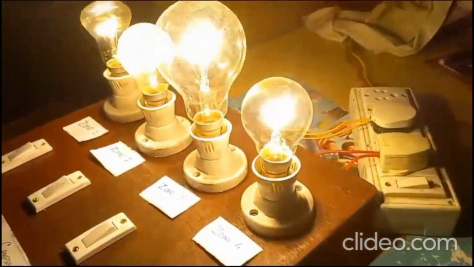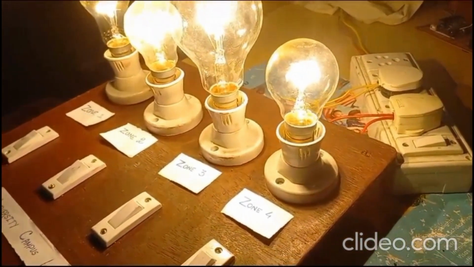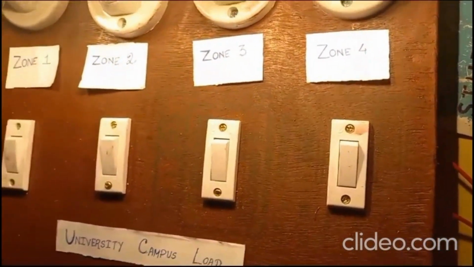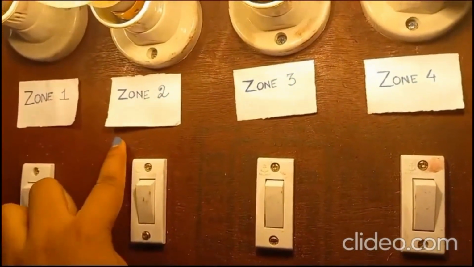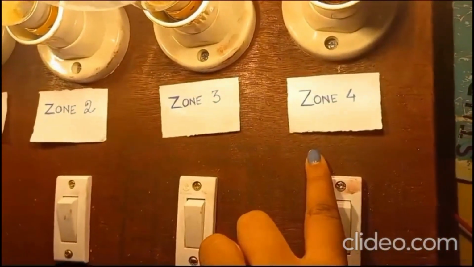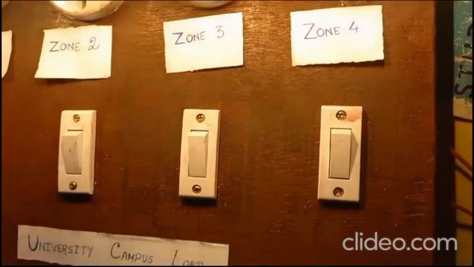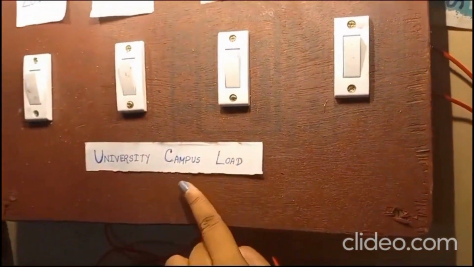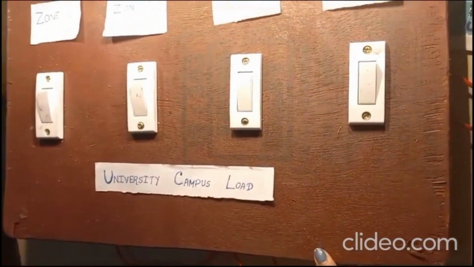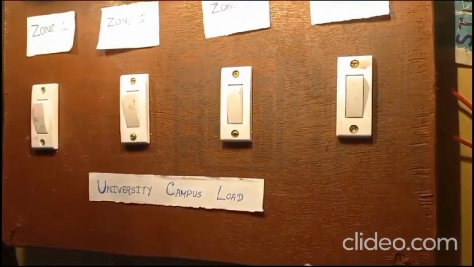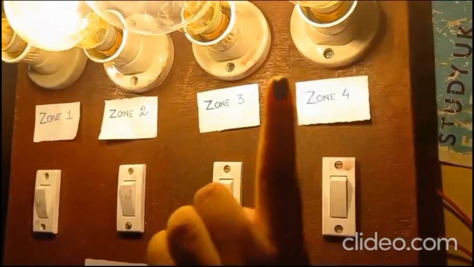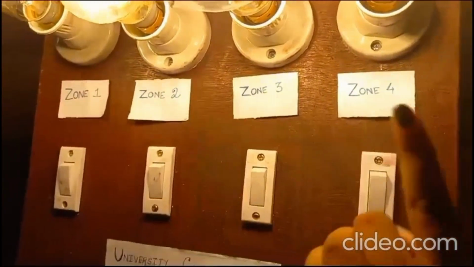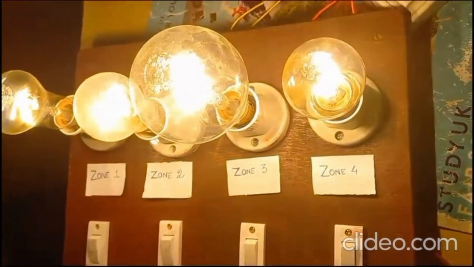Now, let us consider this load box that we have considered as an equivalent university campus. We have divided the entire campus into 4 zones: Zone 1, Zone 2, Zone 3 and Zone 4. All these zones represent different zones of a university campus, for example, the faculty room, the seminar hall, the practical rooms and the theory classes. All these different loads will give us different loads of the day.